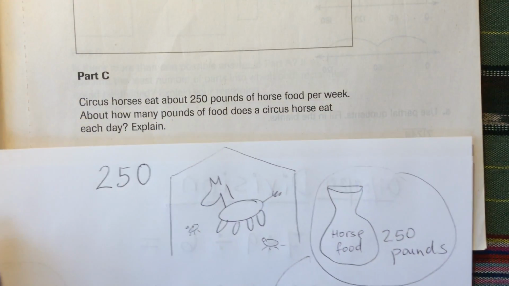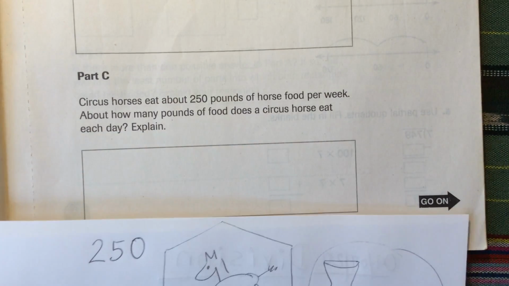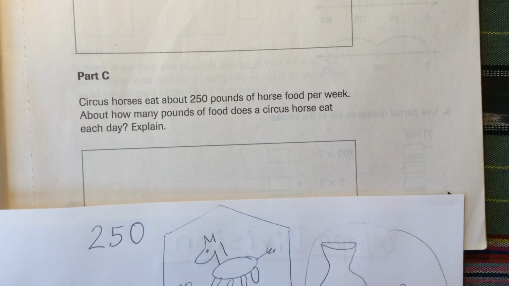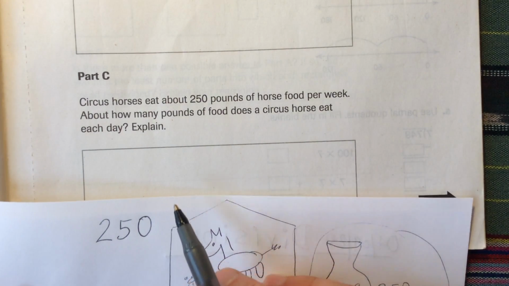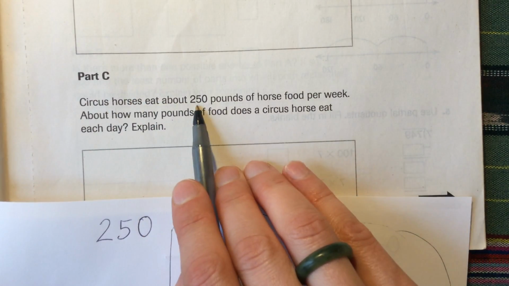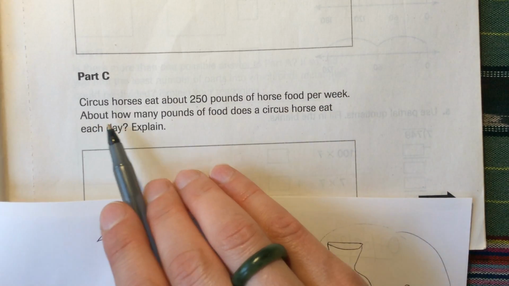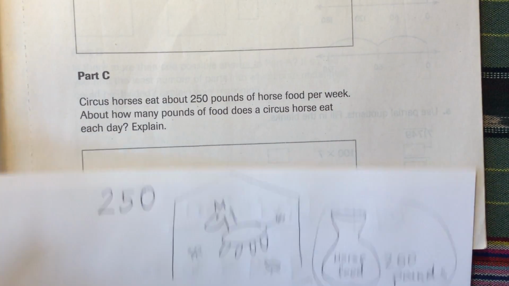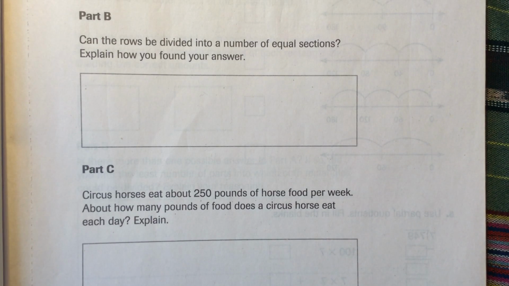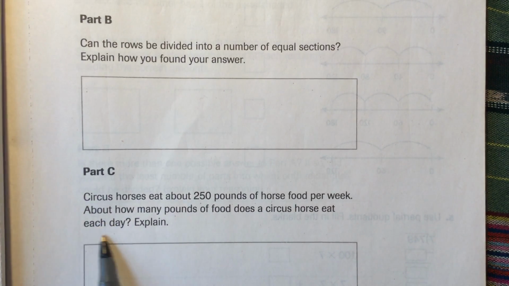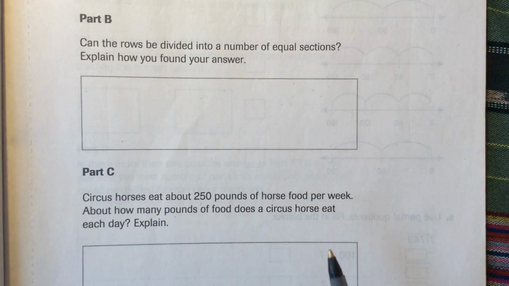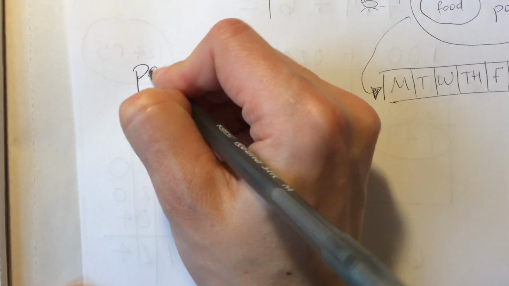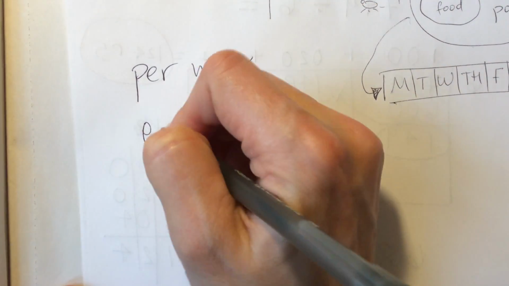Okay, so now once you did the movie in your mind, my horsey, you say, okay, what were the key words in this? So let's listen for the key important words one more time. Circus horses eat about 250 pounds of horse food per week. About how many pounds of food does a circus horse eat each day? I see a few things that look really key to me: each day, and I think the big one is per week. So we've got per week and each day.